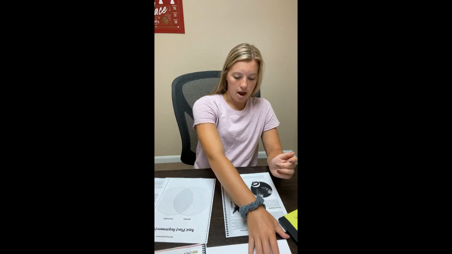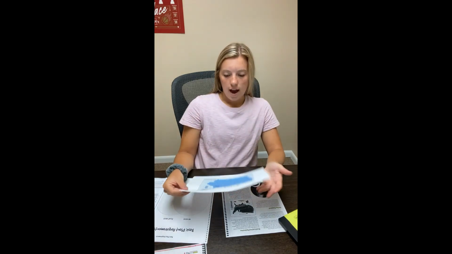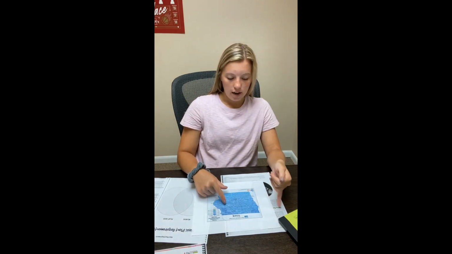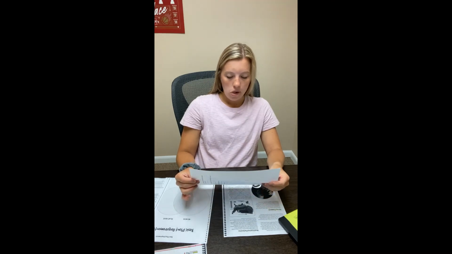So then we have the map of just Iowa. This shows the average extreme minimum temperatures just for the state of Iowa, and it shows you all of our 99 counties. You can go ahead and find where our county is, and that will show you what the minimum temperature is for where we live.